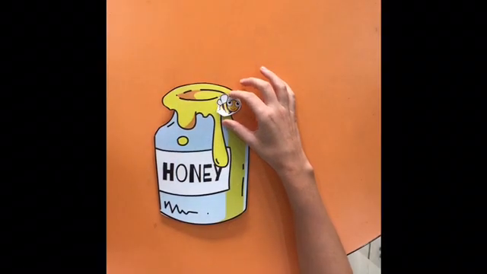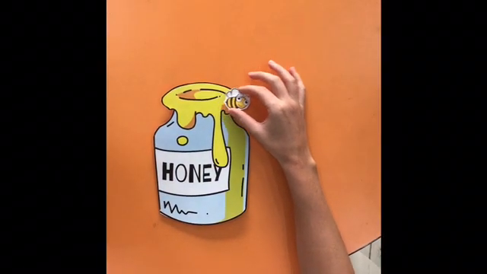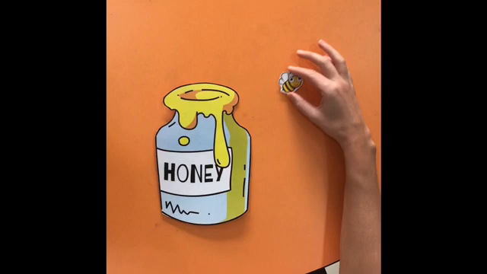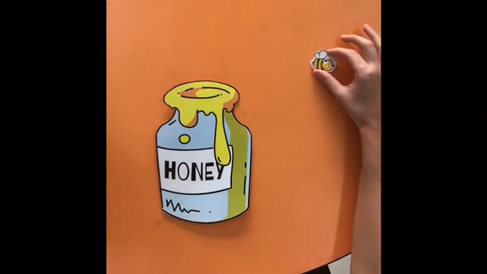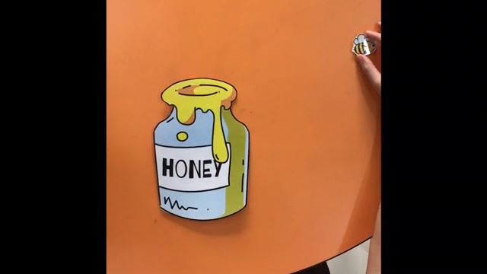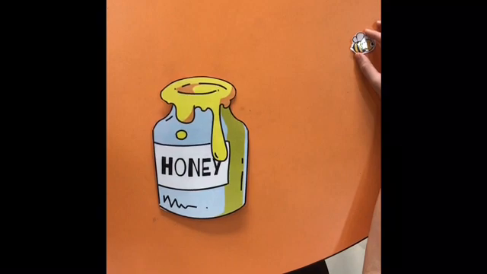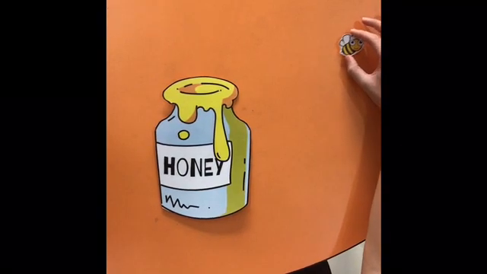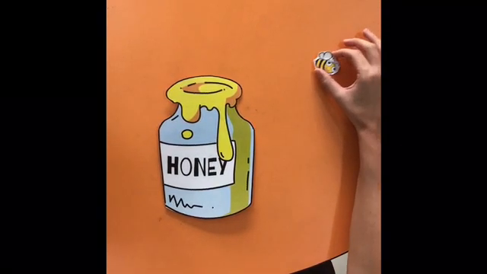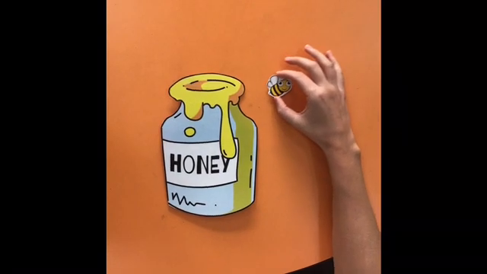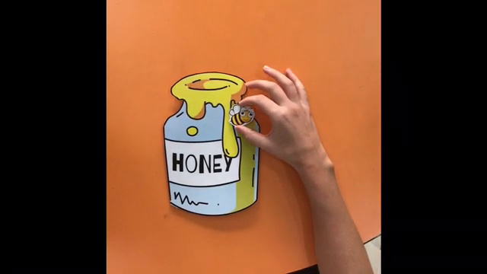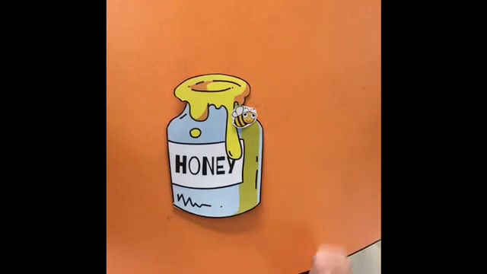Here we have a honey pot and a bee. When a child is on task, the bee stays at the honey pot, and when the child begins to go off task, the bee flies away. This can be adapted to suit your child's interest. For example, if your child loves cars, you could use a toy car and a car park, and when your child begins to go off task, the car could drive away. When they refocus, the car drives back.